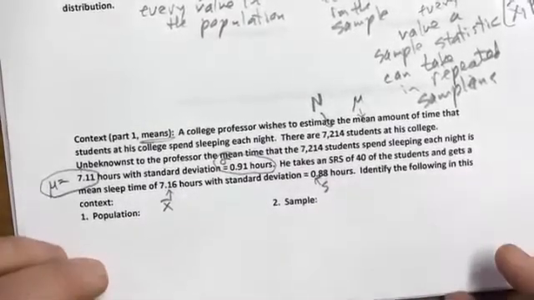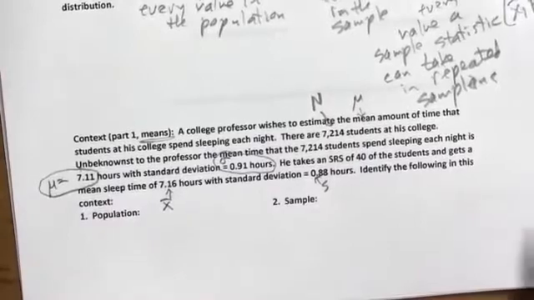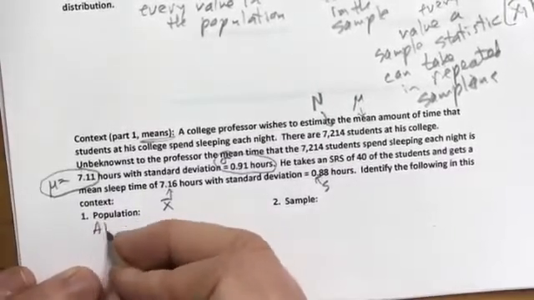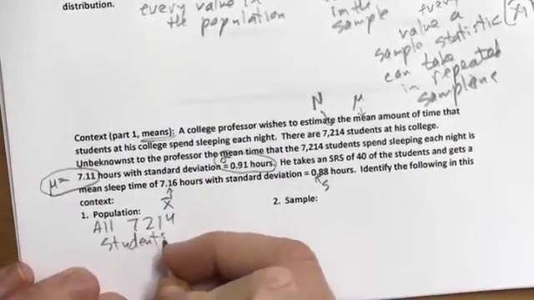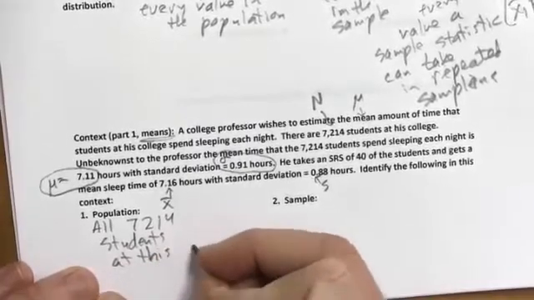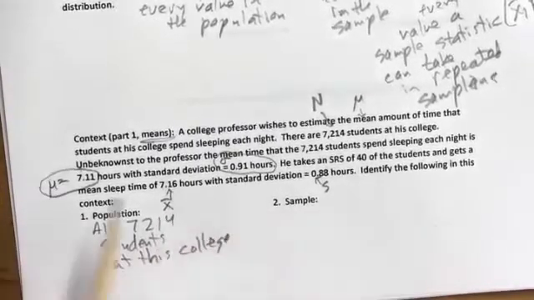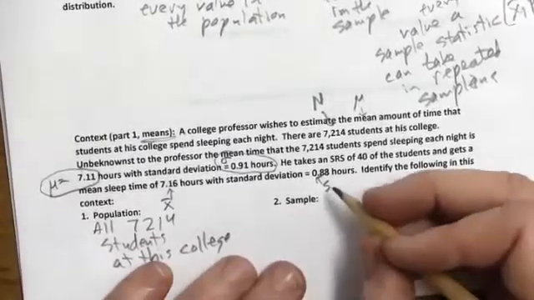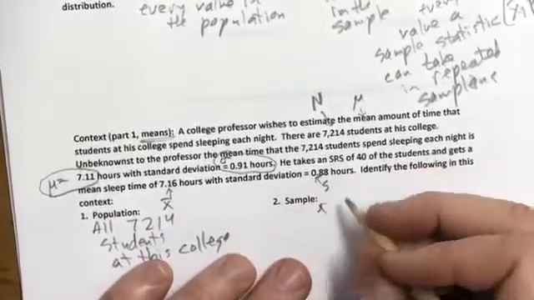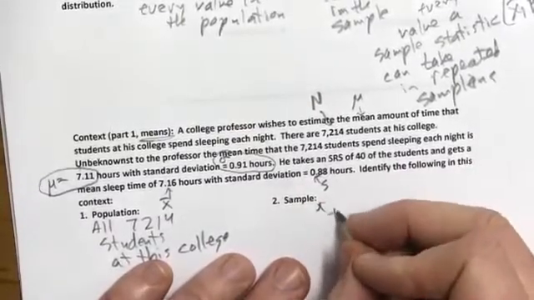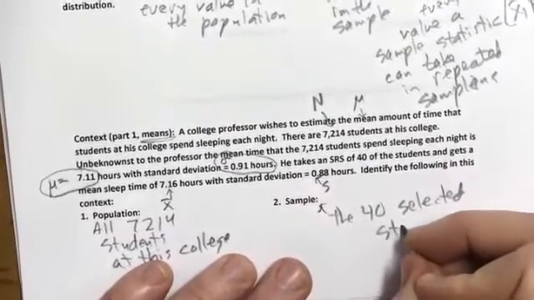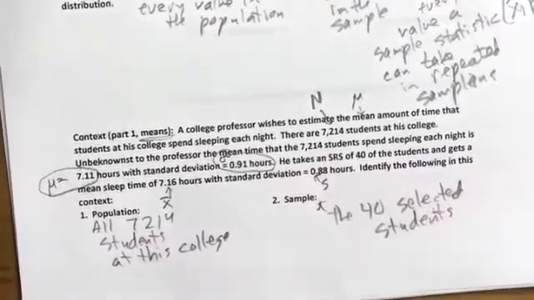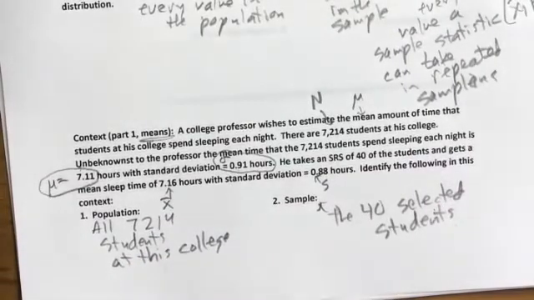Okay, so identify the following: the population, the whole group we want to know something about. That would be all 7,214 students at this college. What is the sample? That would be the 40 selected students. Those are the ones we're actually studying. The sample is what's in there, not their sleep times. What is in the sample is the 40 selected students.